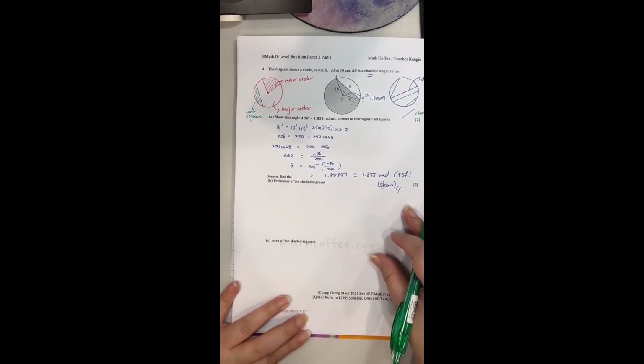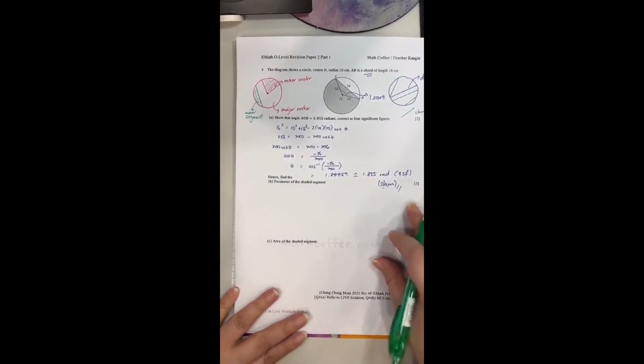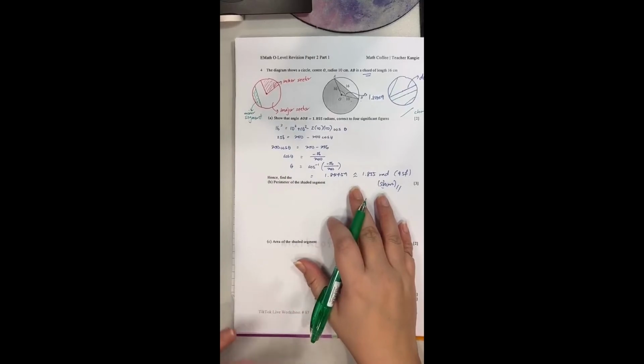Yes, these are the few things that students always get confused. Arc length and sector area is an easy topic. You just need to be very clear. Of course your trigo must be strong also. Why? Because you're going to use sine rule, cosine rule as well, right? And then after that, you need to know half ab sine C to find area of triangle, and then you need to know sector and segment, the difference of all these terms.